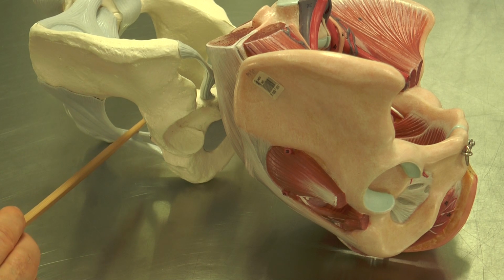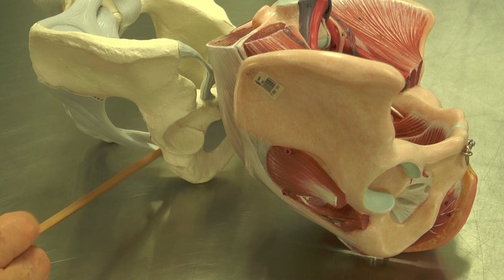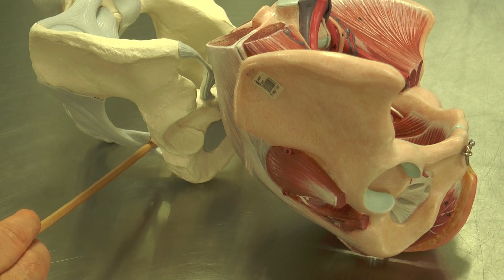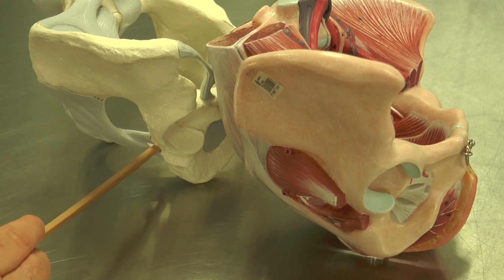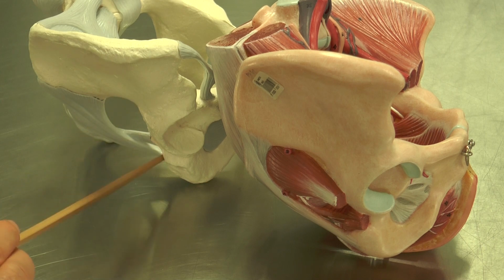So the pudendal nerve comes out from the greater sciatic foramen and hooks around this ligament here, the sacrospinous ligament, and then goes back inside the pelvic cavity. This is referred to as the pudendal nerve, and then it goes inside the pelvis again. All right, this is the pudendal nerve. So this is the greater sciatic foramen, and this is the lesser sciatic foramen.